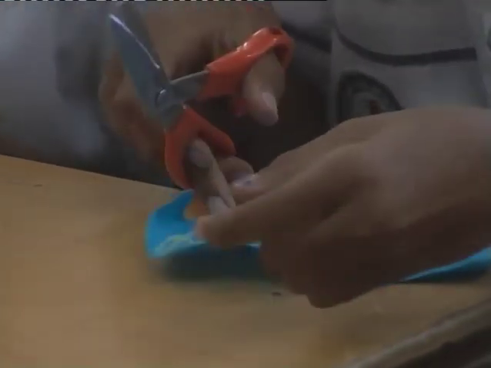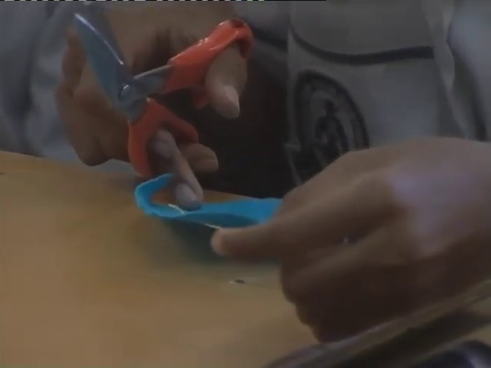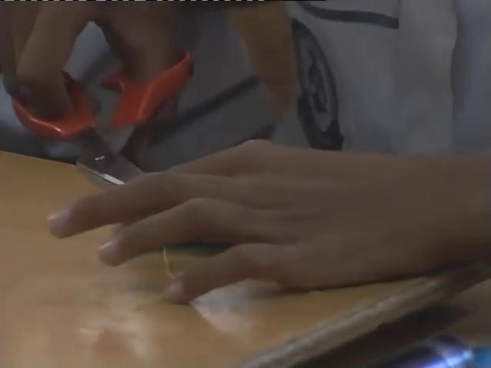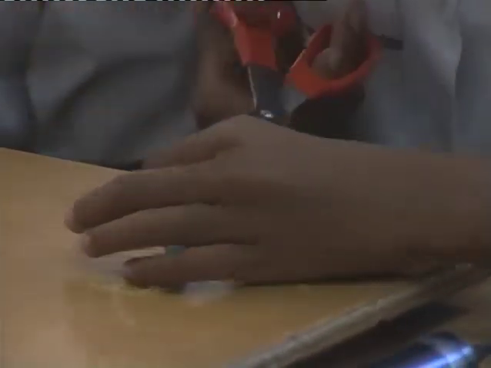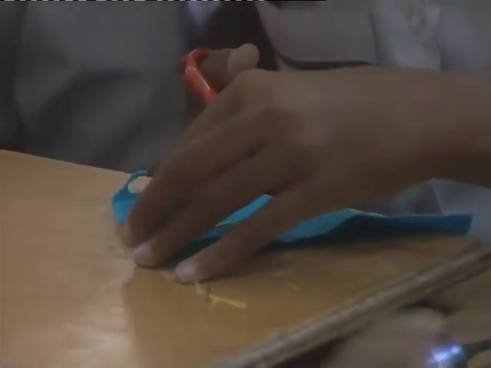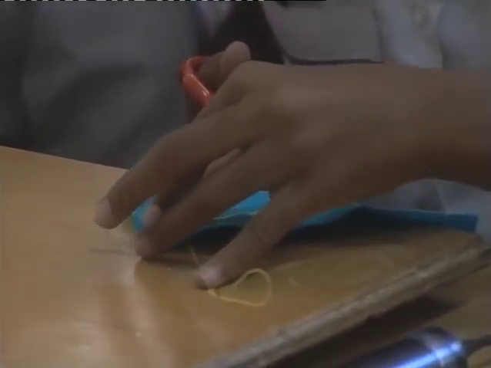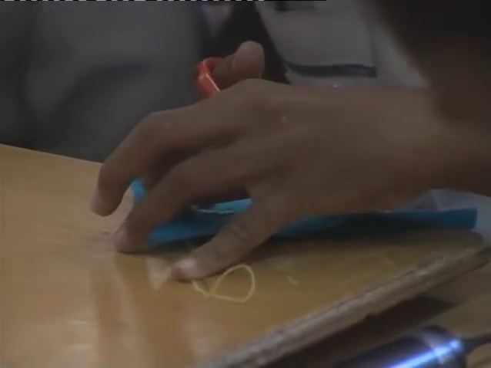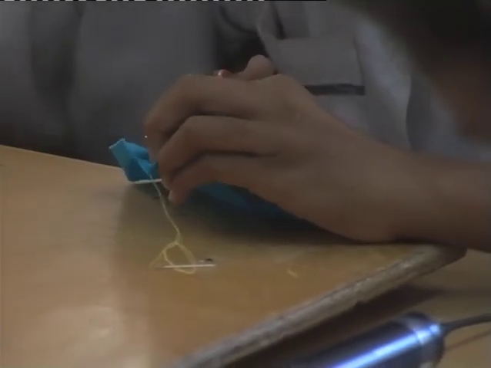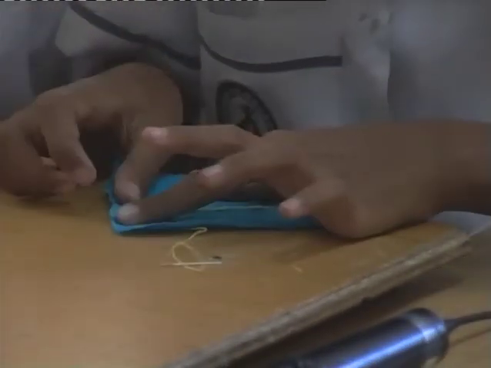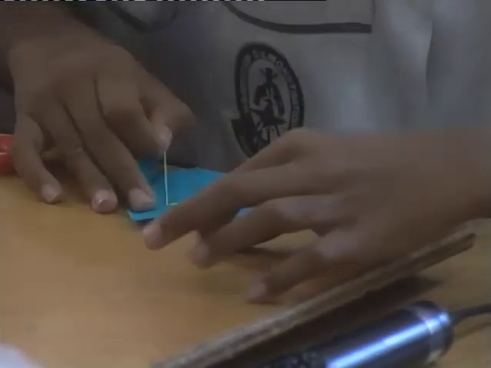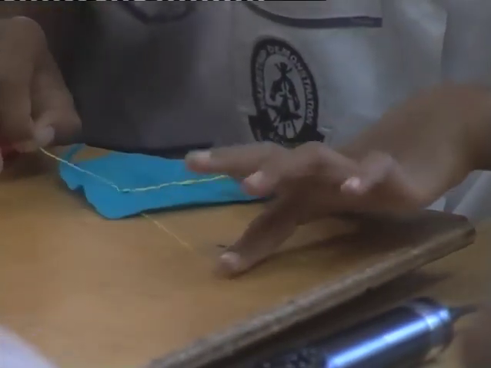You okay? You see? Let's see how you do. See? You are going to start from the right to the left. Paul, you should help your friend, please.